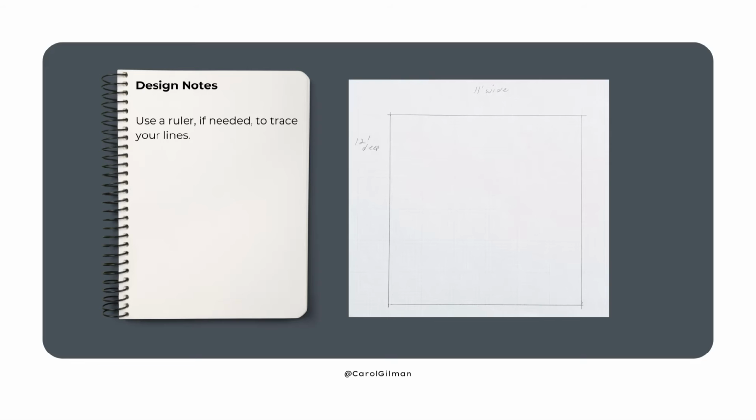And then when you have those measurements, draw the walls and the perimeter of your room on that first piece of graph paper. Use the scale that you want and use the grid on the graph paper to measure out those dimensions.